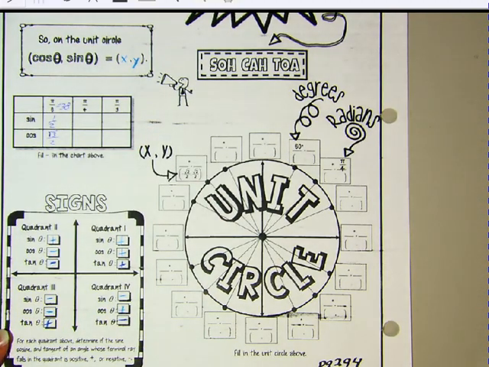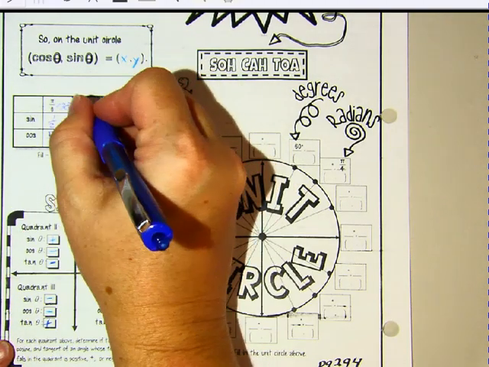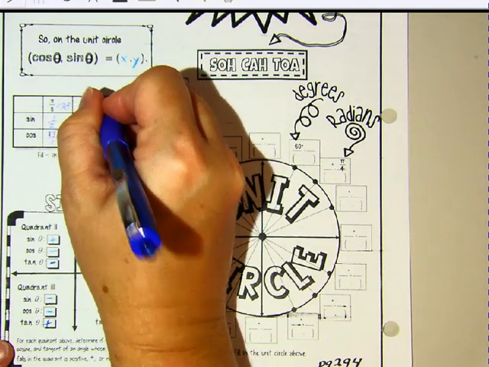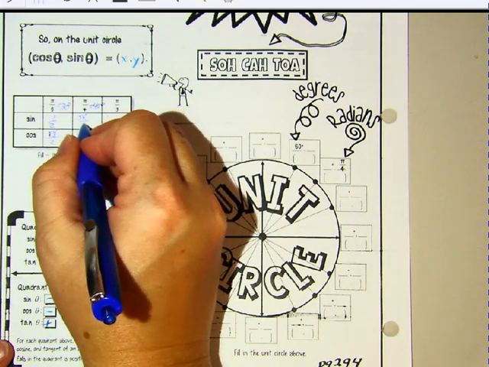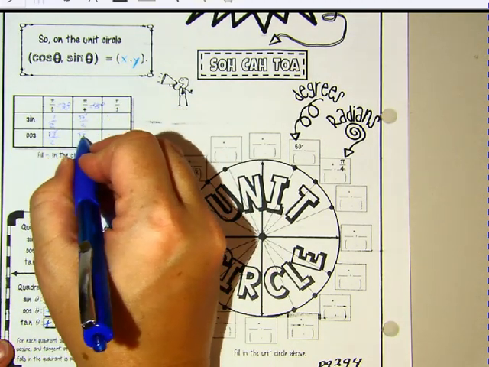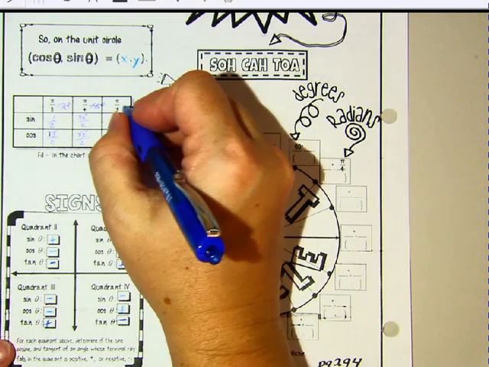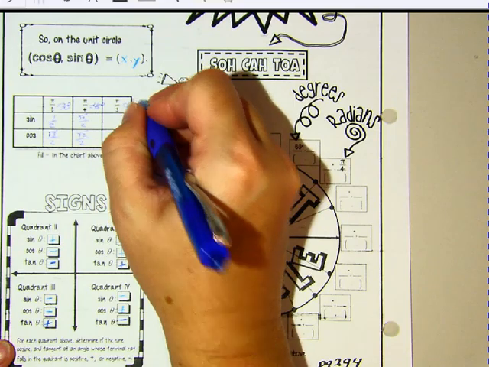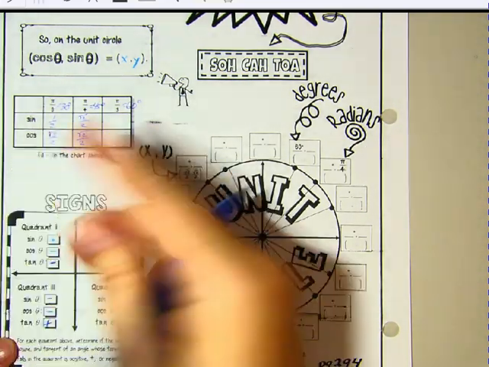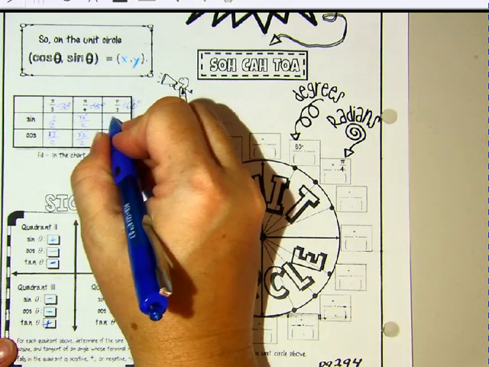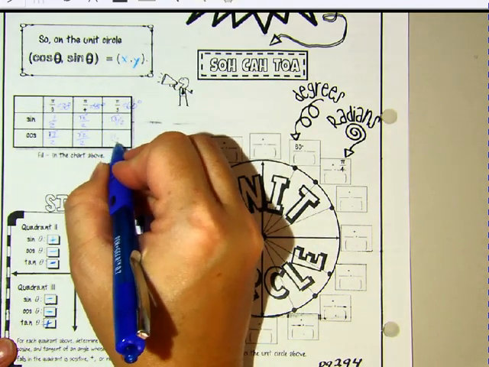So then the next one, when we're looking at pi over 4, that's our 45-degree angle. So then sine is going to be square root of 2 over 2, and so is cosine. Pi over 3 radians is the same thing as 60 degrees. And so when we're looking at that one, we're going to take these 30 degrees and we're going to flip those. So sine becomes our square root of 3 over 2, and cosine becomes our 1/2.